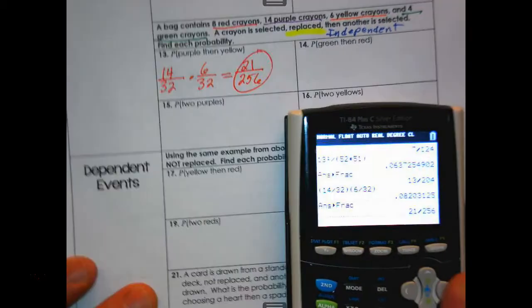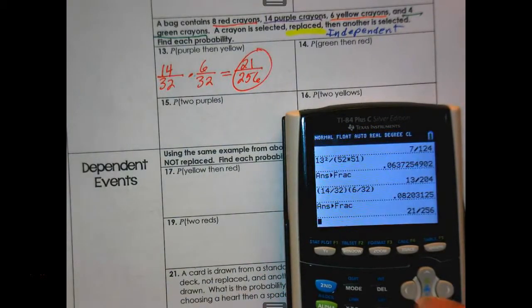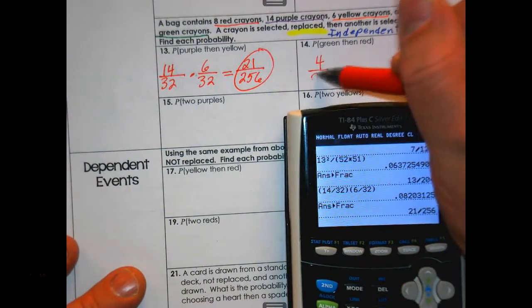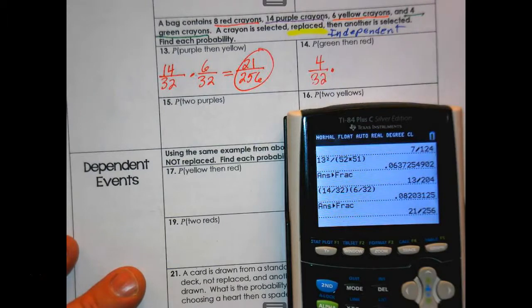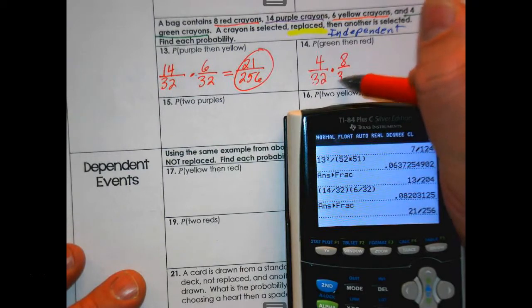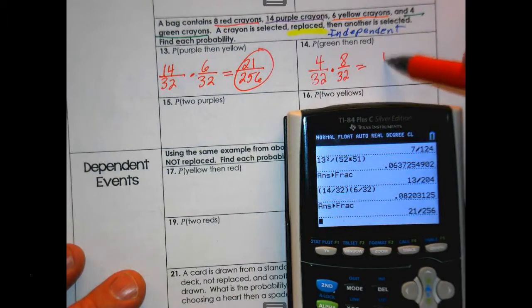How do I do what? Math, enter. Okay, 14. Probability of green and then red. Okay, this is easy. 32 cancels out. I have 1 over 32.